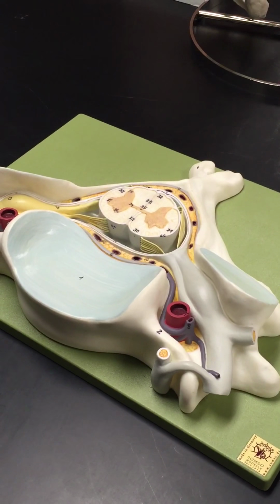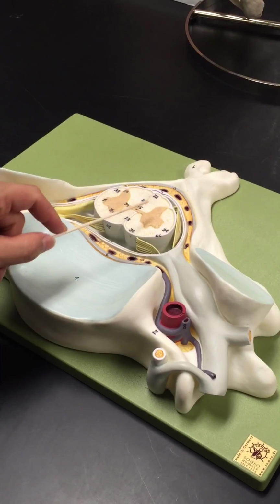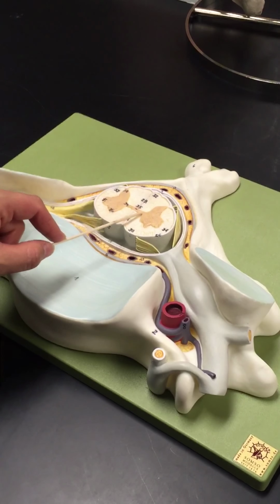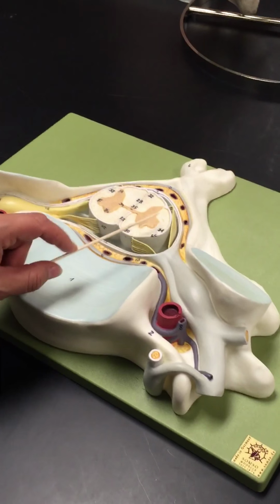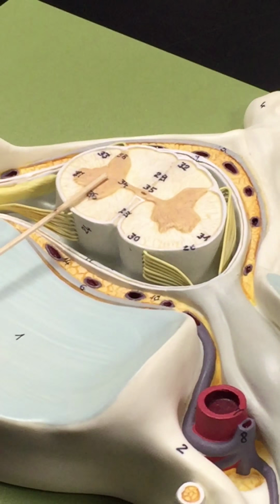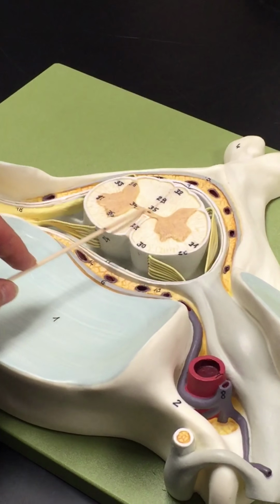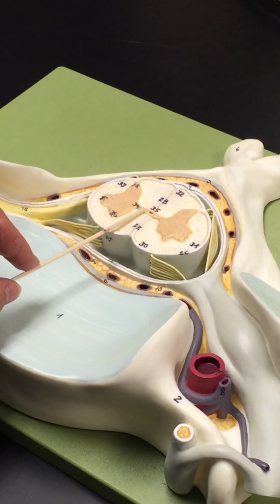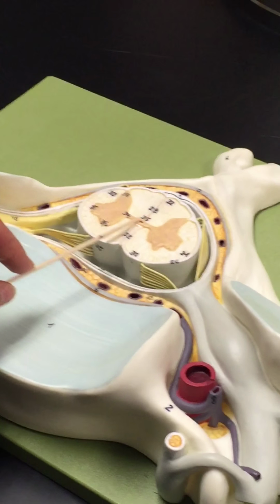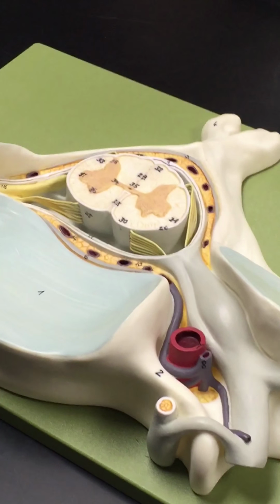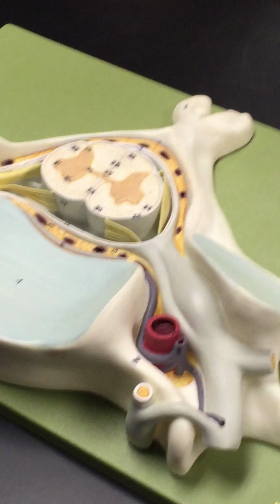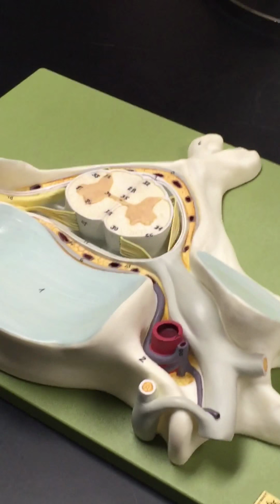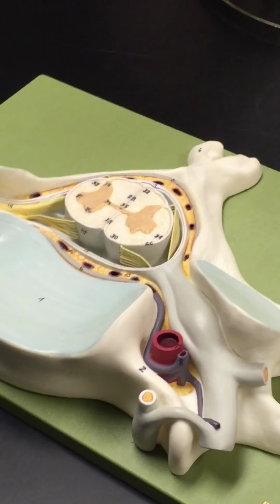For the gray matter, we also have this area here that connects the left side to the right side. What do we call this area? The commissure. And what is the commissure exactly? Is it cells? It's the axons.